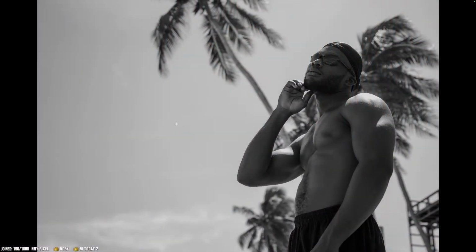This is Gerard Danso. So Gerard wants to know if he can keep this assignment in his portfolio. 5D Mark III, 24-105 f4 Mark II, ISO 50, f9, 1/320th of a second, shot natural light. This is Gerard Danso. Gerard.